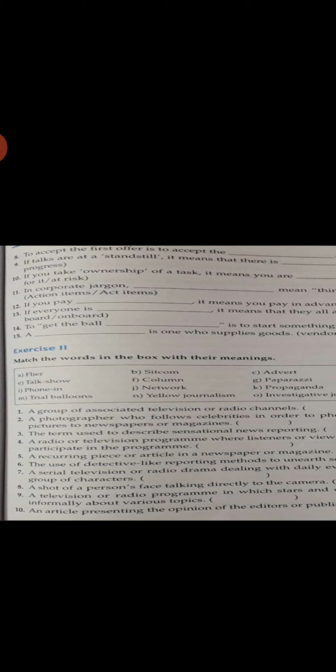Then, if you take ownership of a task, it means you are dash. Is it responsible for it or at risk? It is responsible for it is the right answer.